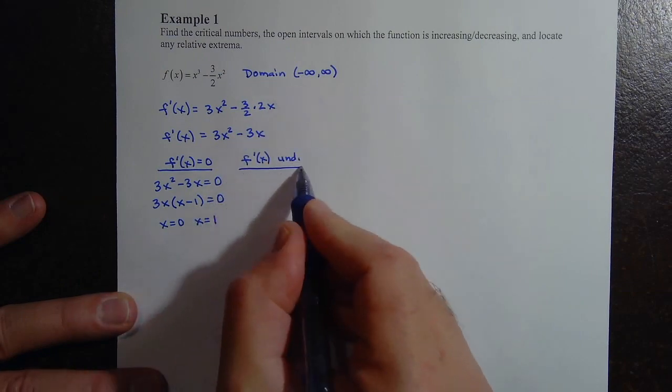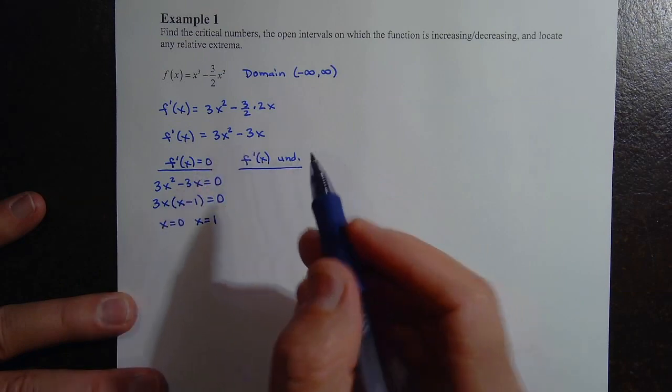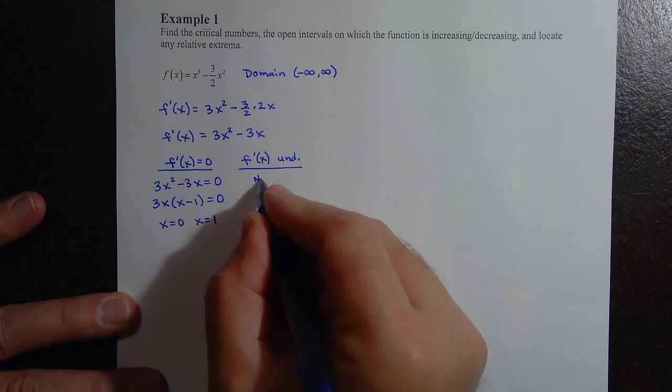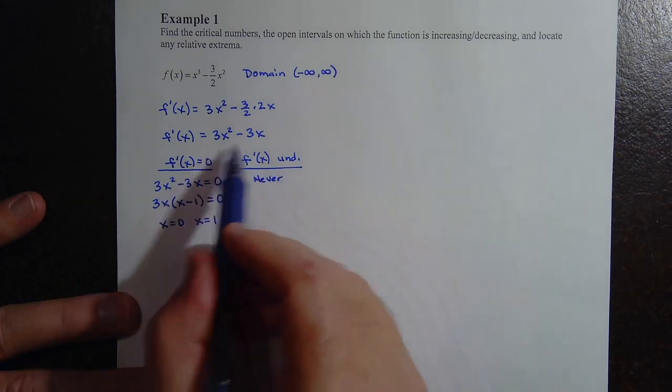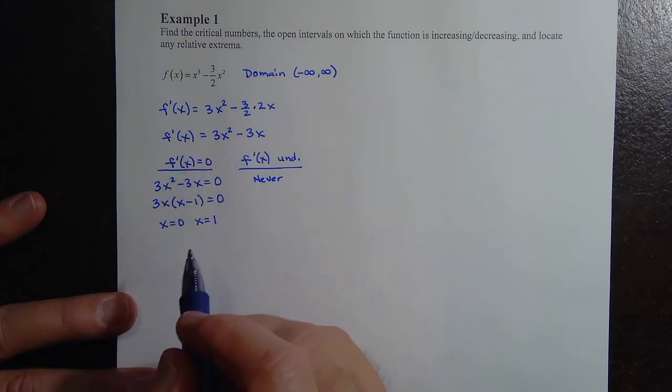Where is f prime of x undefined? Well, in this case, since this is a polynomial, polynomials are always defined. So this is never going to be not defined. The first derivative, that's a parabola, right? Because we have the highest power is 2, okay?